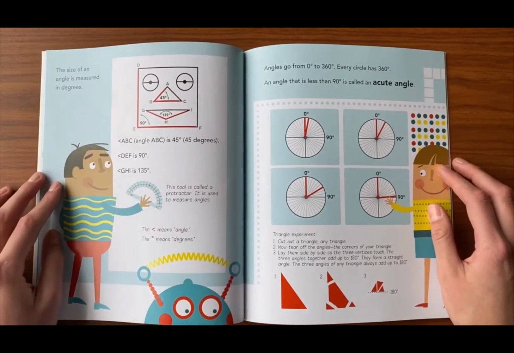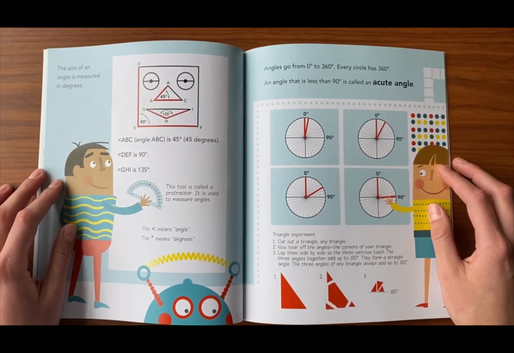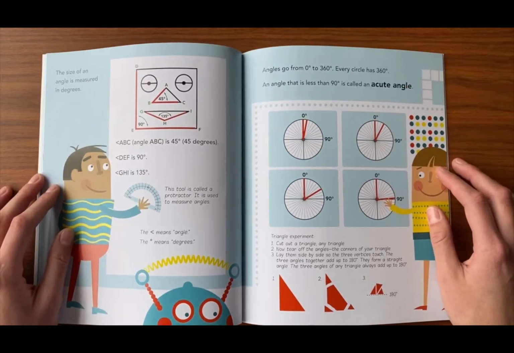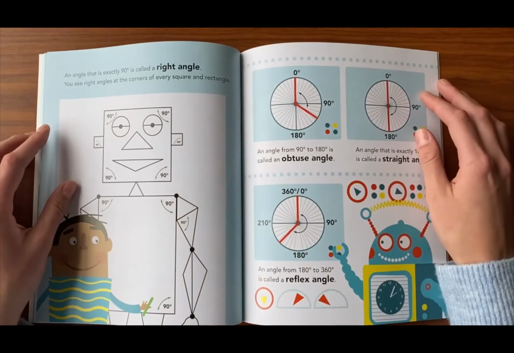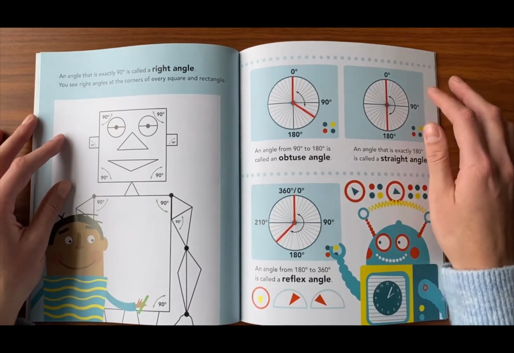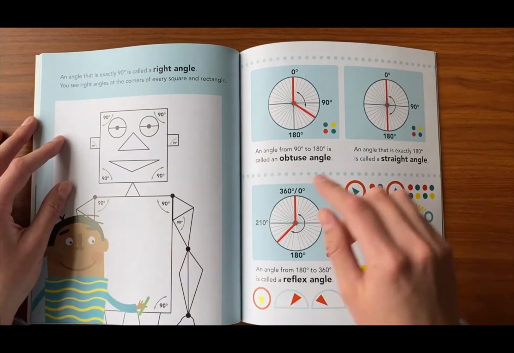Angles go from 0 degrees to 360 degrees. Every circle has 360 degrees. An angle that is less than 90 degrees is called an acute angle. An angle that is exactly 90 degrees is called a right angle. You see right angles at the corners of every square and rectangle. So here we have these squares and rectangles, and every corner is 90 degrees.